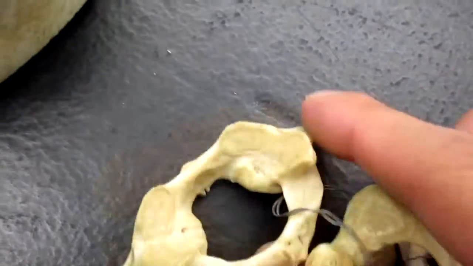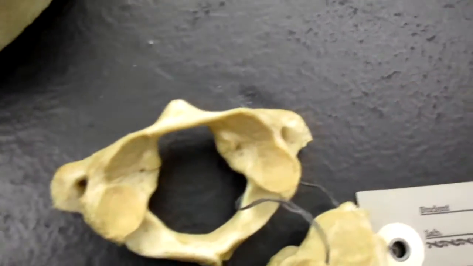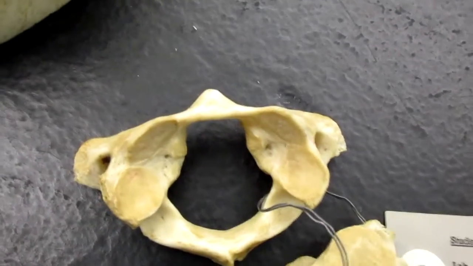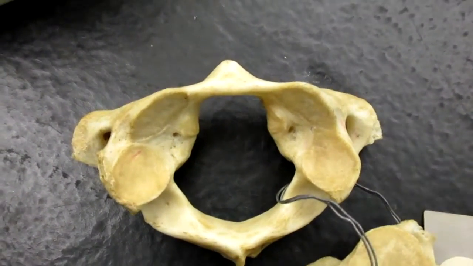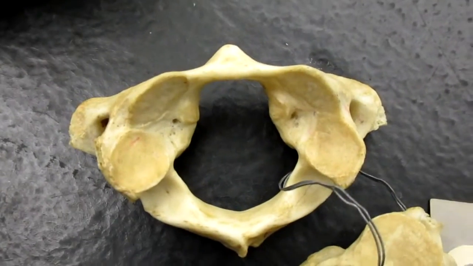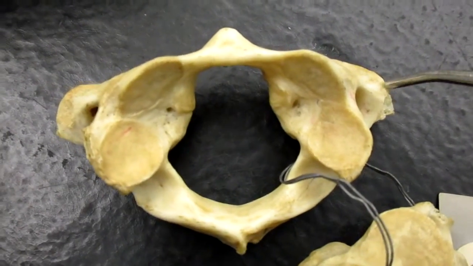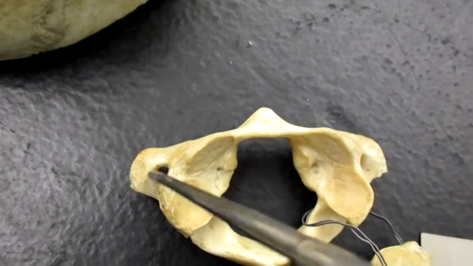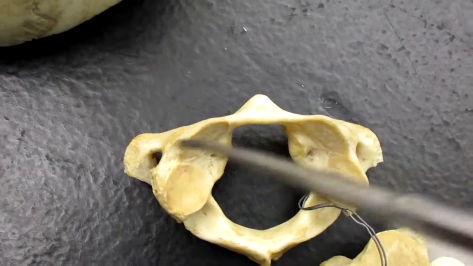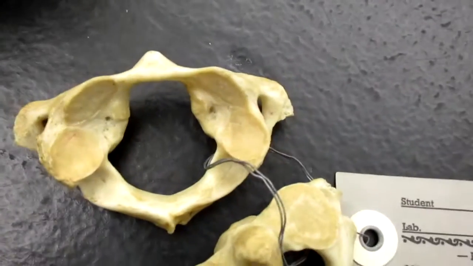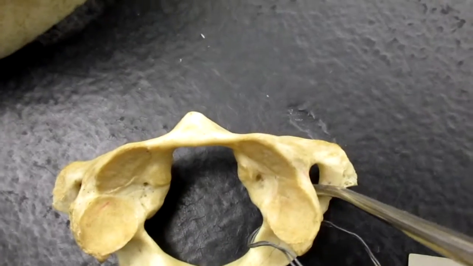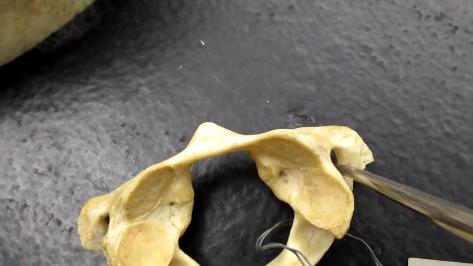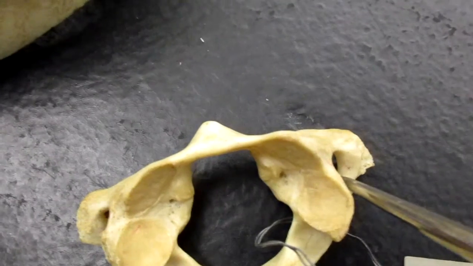So when you look at the atlas bone or any of the cervical vertebrae, you will find the transverse process here and here, here and here. Now, associated with the transverse processes, you have the foramen. So this would be the transverse foramen right here.